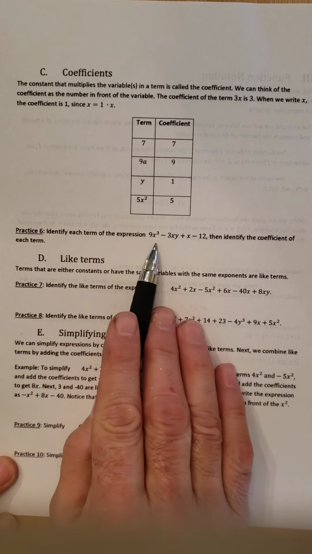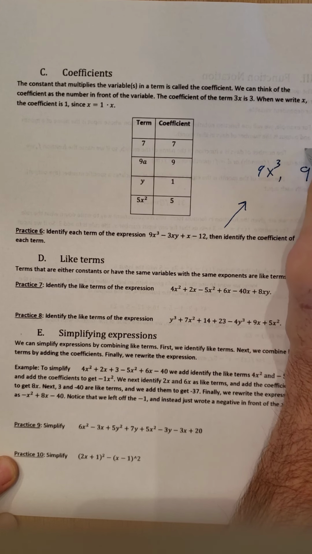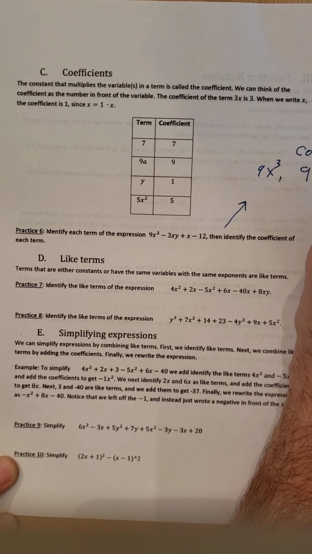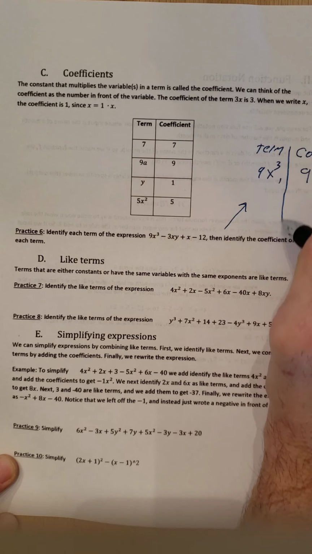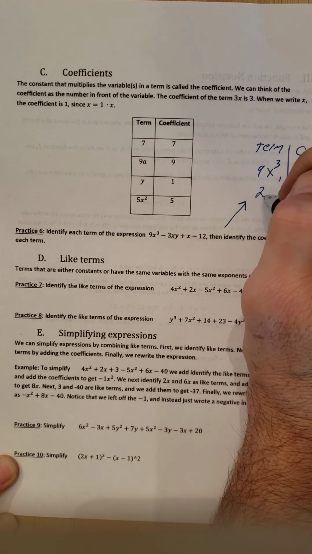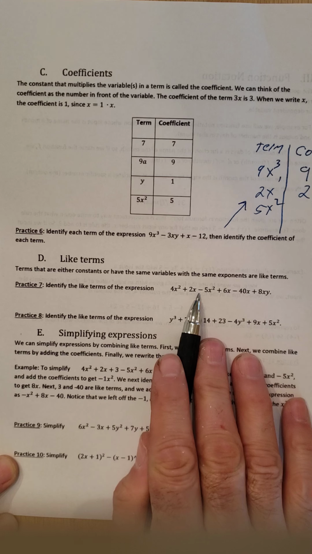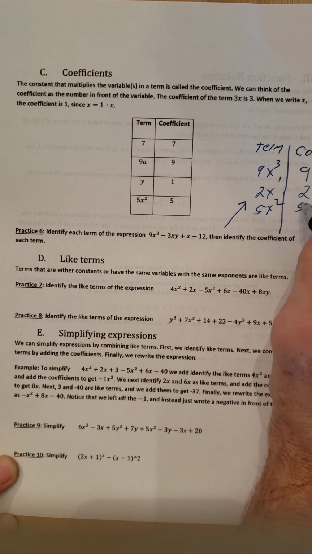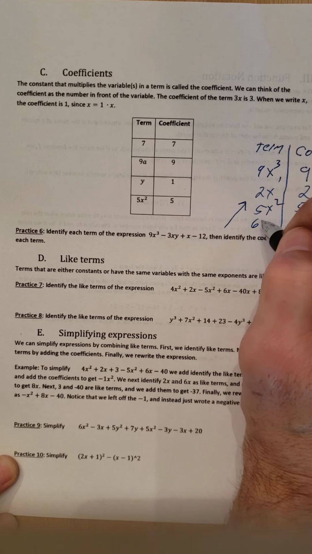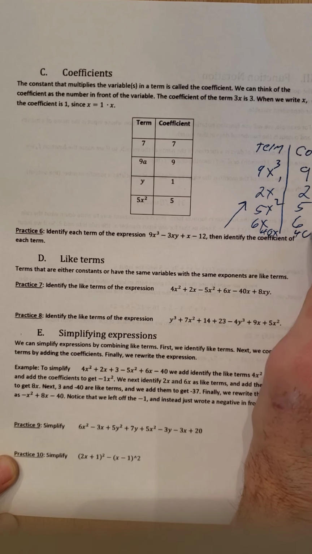Identify each term and then identify the coefficient. So let me do that up here. So 9x cubed is one term, the coefficient is another. So this is my term, this is my coefficient. 2x is another term, 2 is my coefficient. 5x squared, even though it's subtraction, we just think of it as 5x squared, so my coefficient is 5. 6x, coefficient is 6. 40x, I'm running out of room here, coefficient is 40.